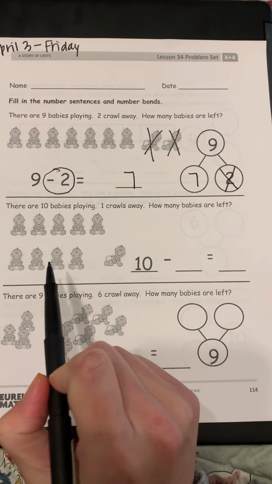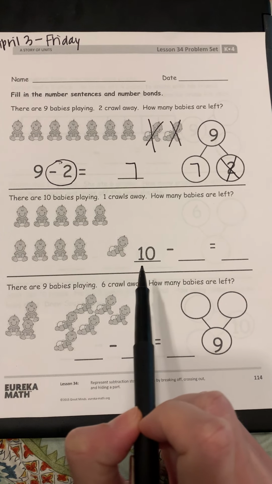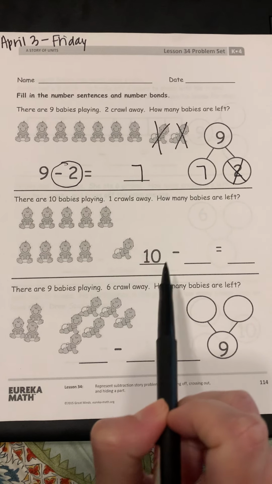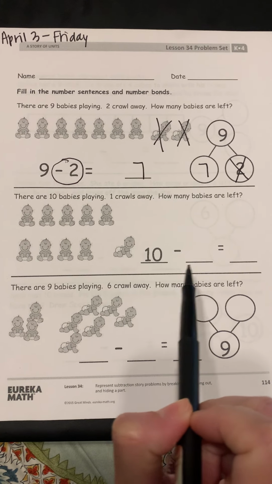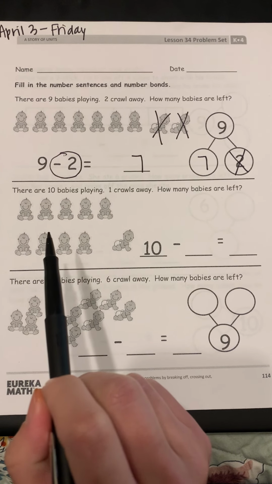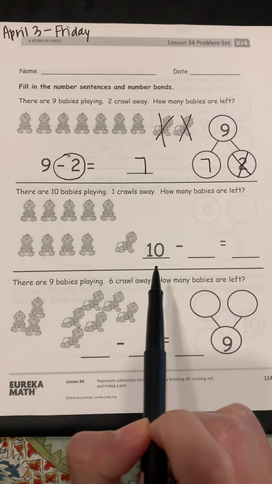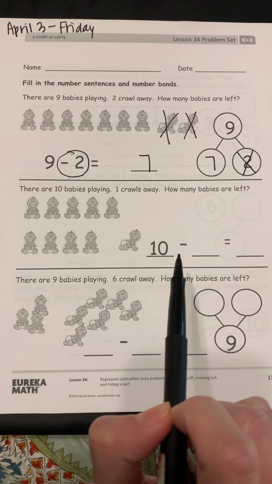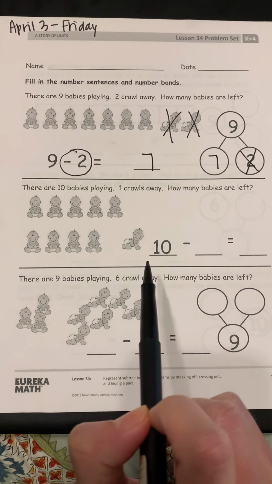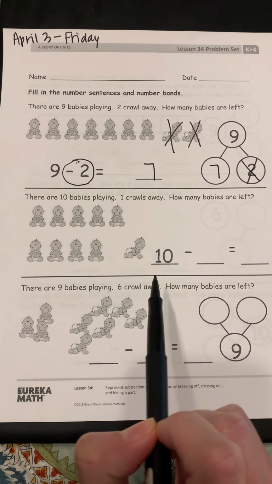In this number sentence, they have the whole, how many we started with, but they don't have how many were taken away or how many crawled away. Let's look at this one. There are 10 babies playing. They wrote the 10 because remember in a minus sentence, we always start with the whole. We always start with how many we had all together.